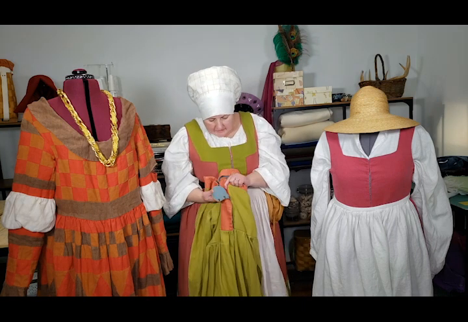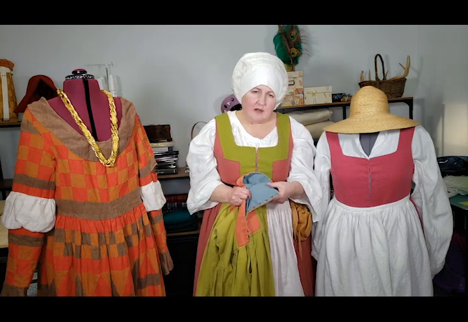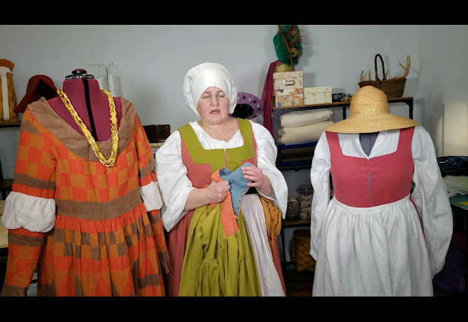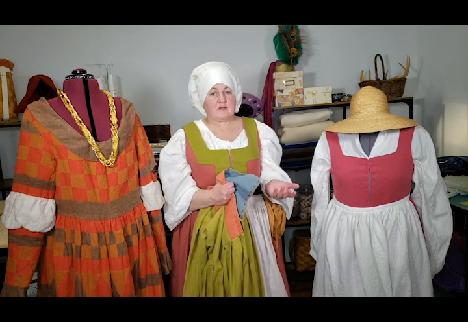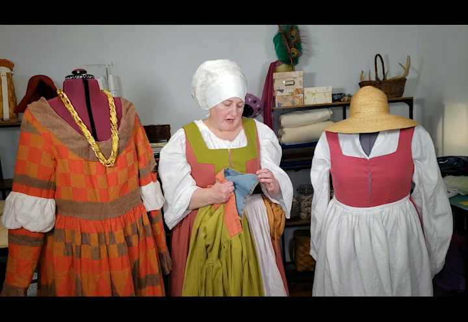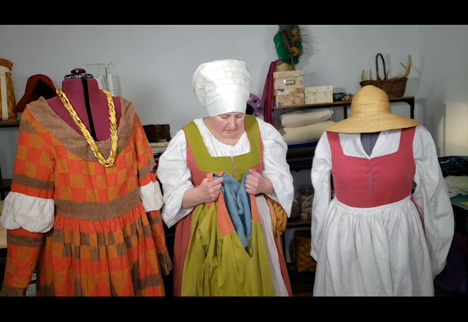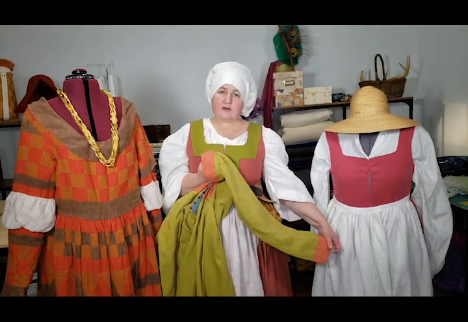The inside of these bodices are lined with a heavier layer of linen to give them body. I don't have any interfacing in them. You could use interfacing, I suppose, if you wanted to, but I wanted to be a little more accurate, so I used some heavy linen. The sleeve is a standard German sleeve.